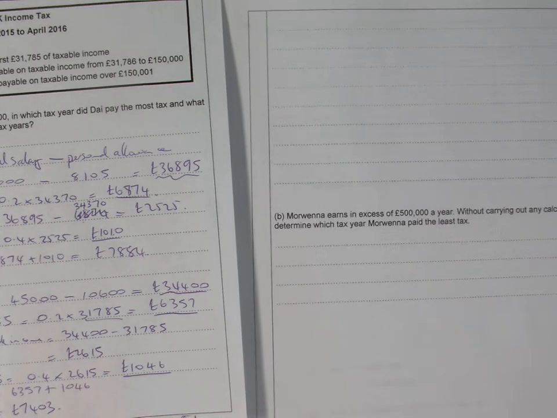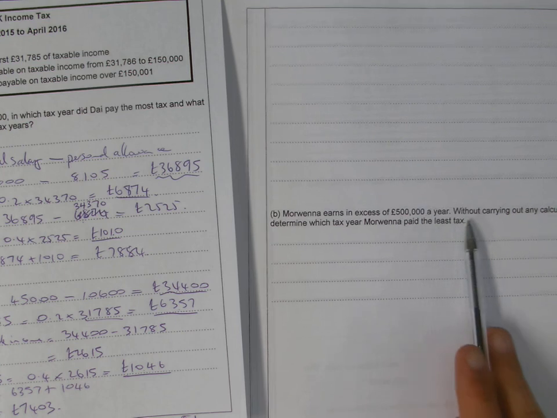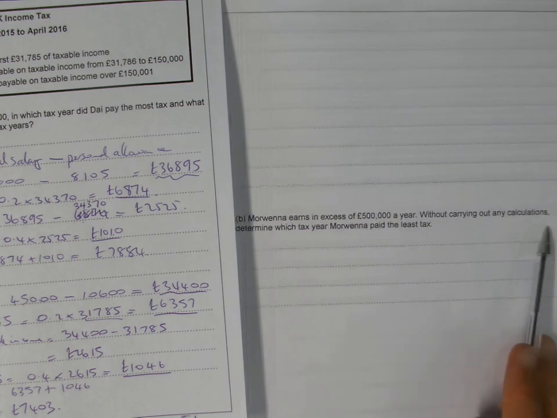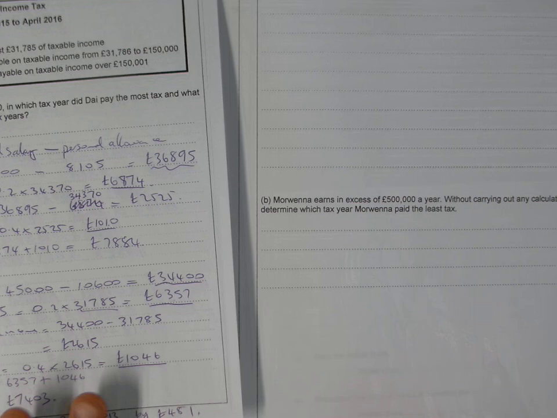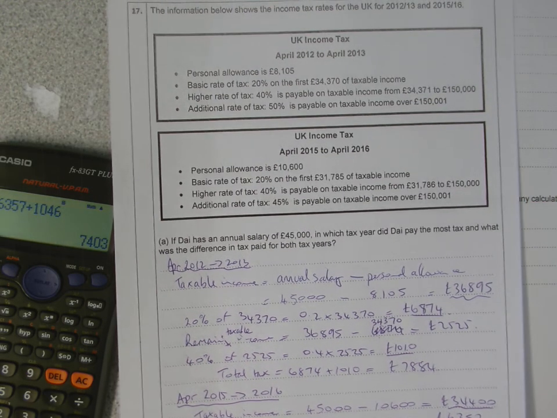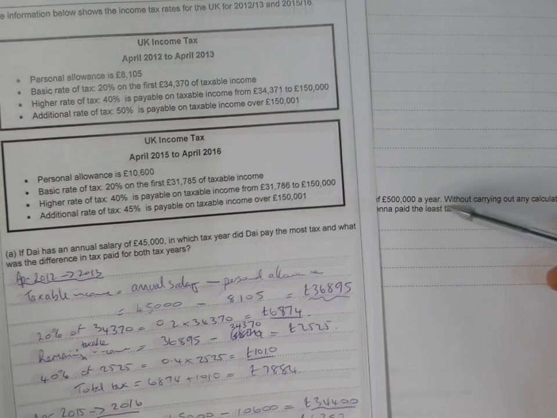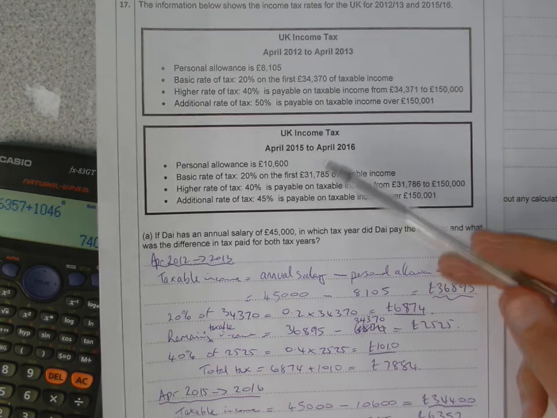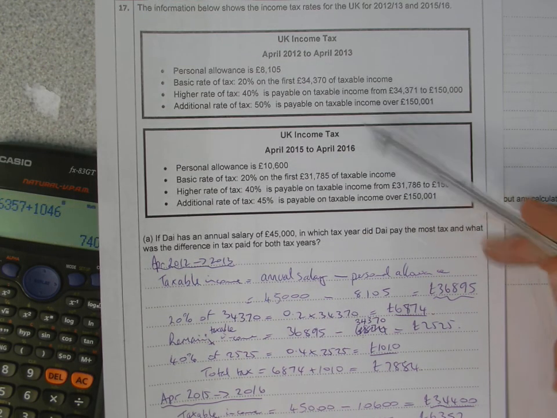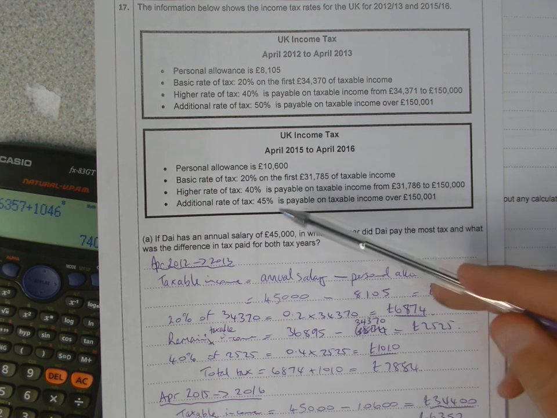Part B says Morwenna earns in excess of £500,000 a year. Without carrying out any calculations, determine which tax year Morwenna paid the least tax. Because she earns such an excessive amount, £500,000, when you look at the tax codes here, you can see which rate will apply to her taxable income the most.